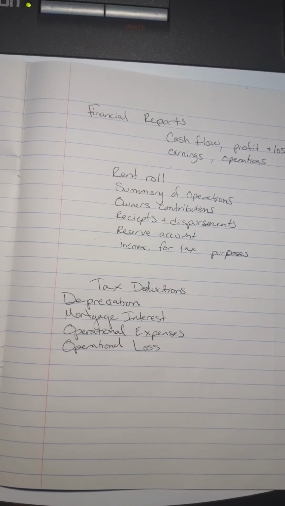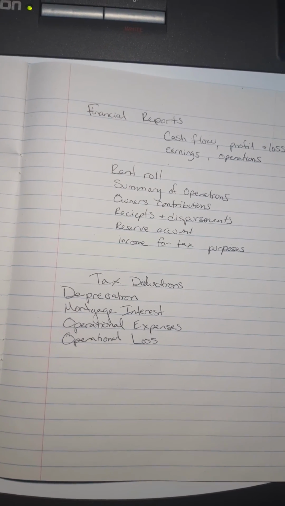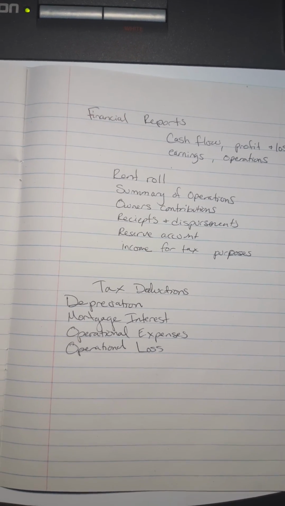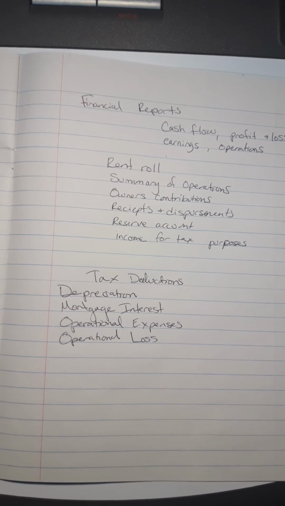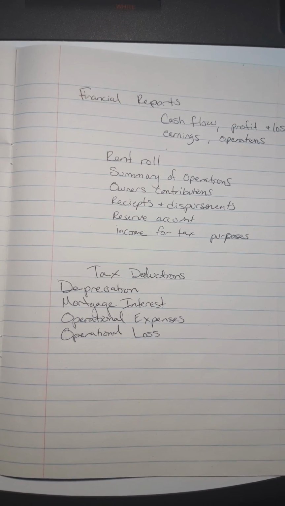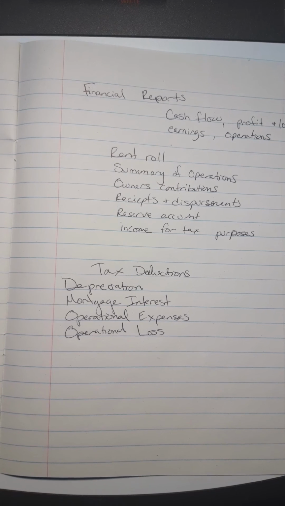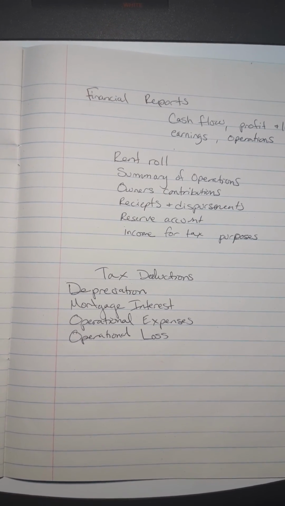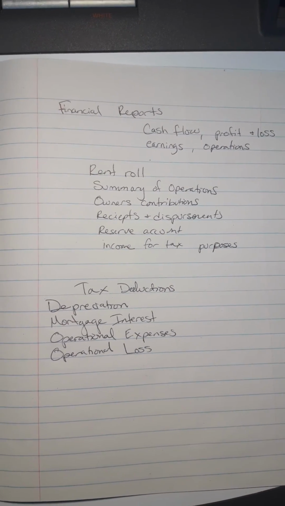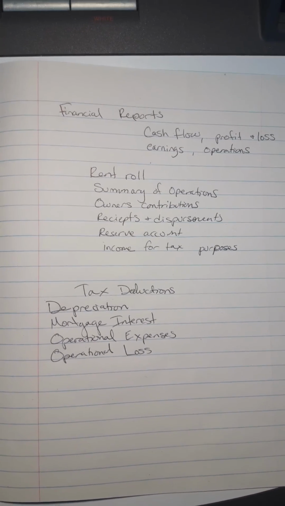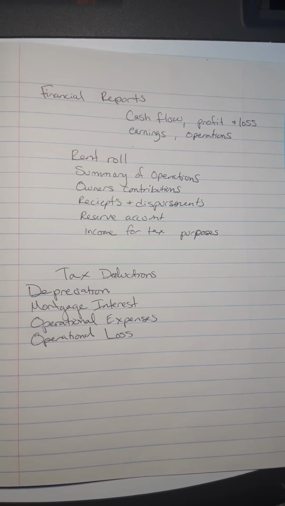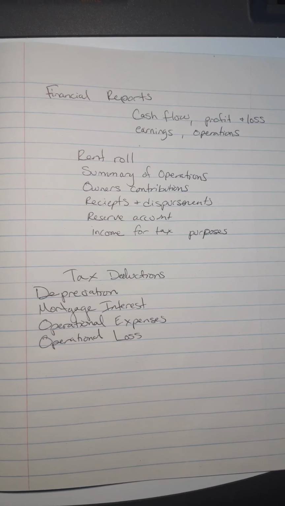What is depreciation? Well, that's a loss in value caused by physical wear and tear over time on a property. It deducts for aging of a property. It does not deduct for the land, only the improvements of the property. For residential property, it's 27.5 years that you can deduct the property improvement values over the lifespan of that property. For non-residential commercial property, it's 39 years.